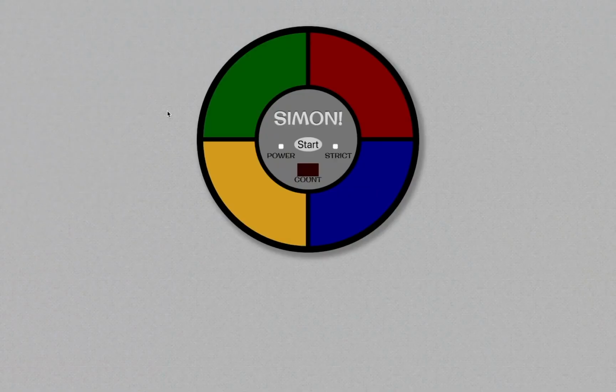So let's see what the final product is going to look like. Here's how the Simon game works. There is this power button, the strict button, and the start button. This is supposed to simulate a physical Simon toy game, and the physical Simon toy game has a power switch. So that's what this checkbox does, it turns the game on. You can see when I click the power button, right in this count square, this red line appears to indicate that the game is on.